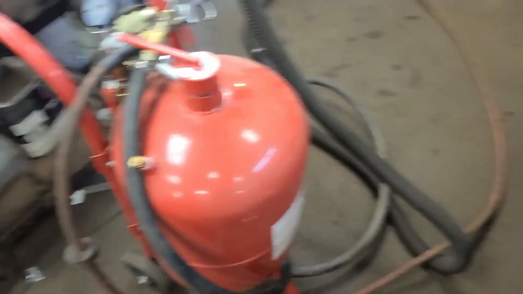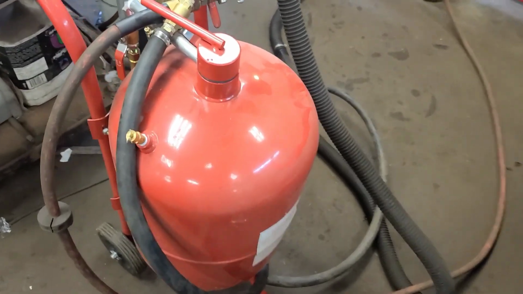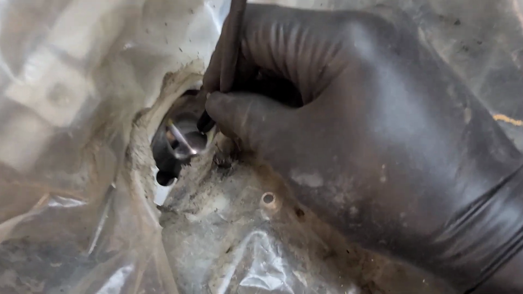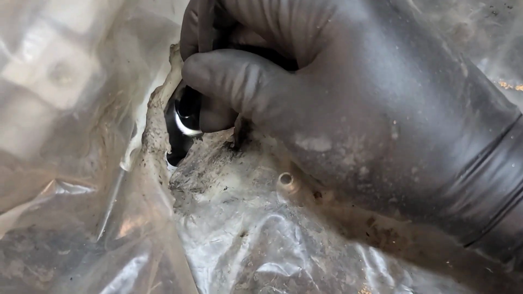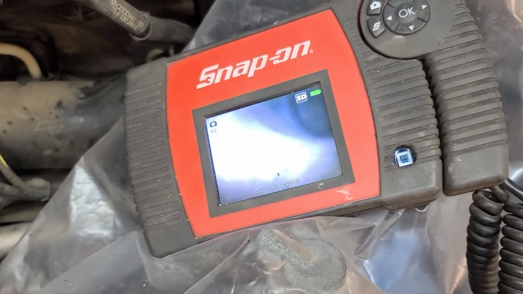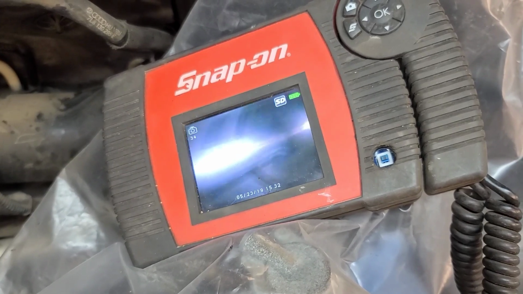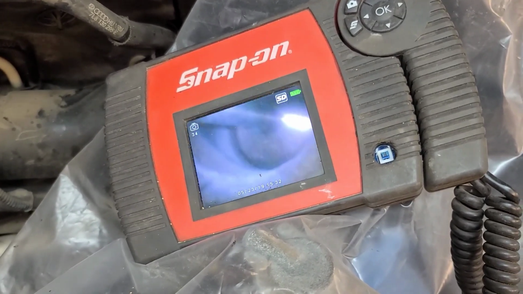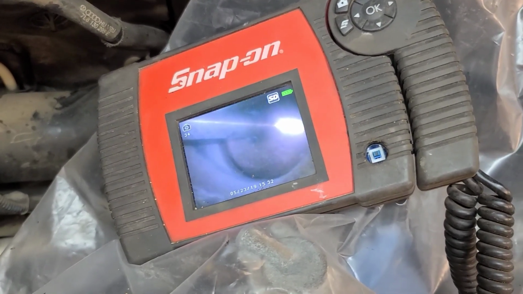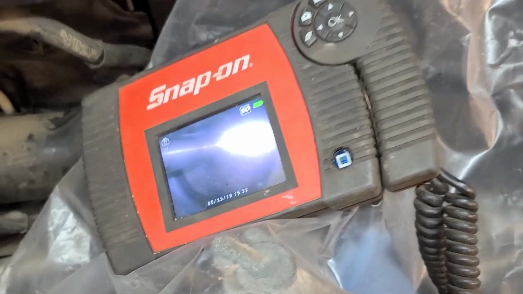So here's my walnut shell blaster, Harbor Freight or wherever, and if you look in the cylinder you can see that I've blasted this intake port, and it looks pretty clean. You can see it on the camera here. A lot better than it did, that's for sure. So 7 more to go.